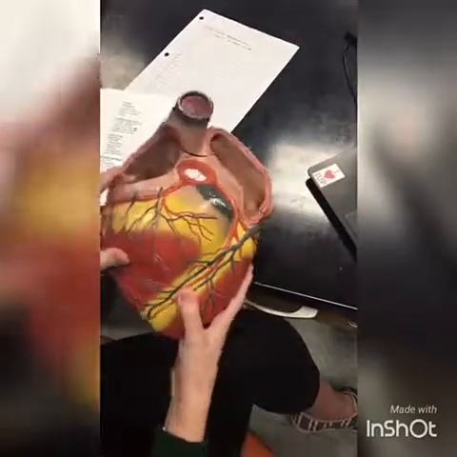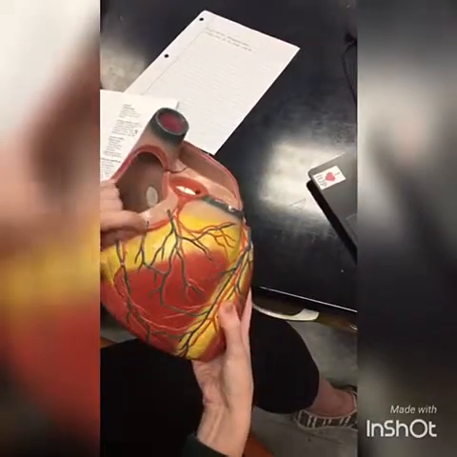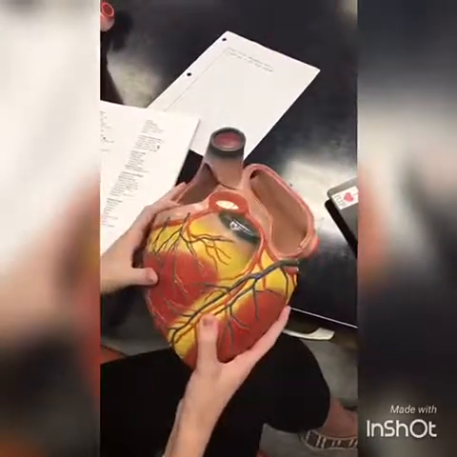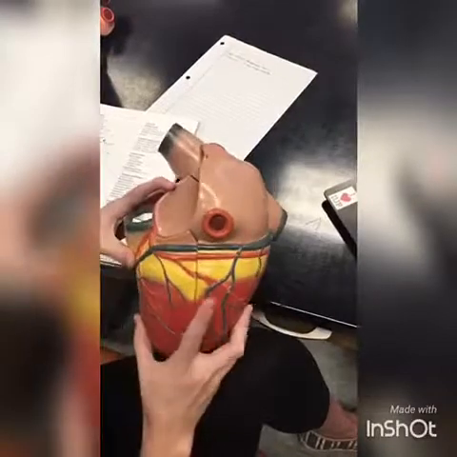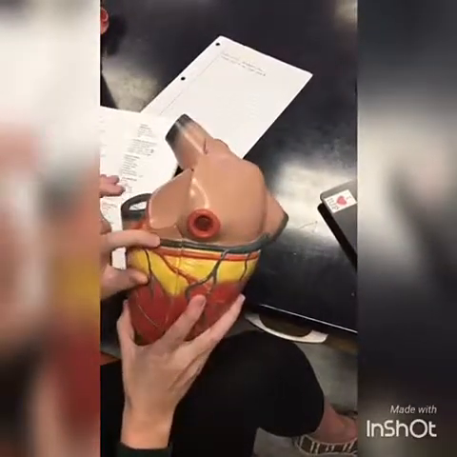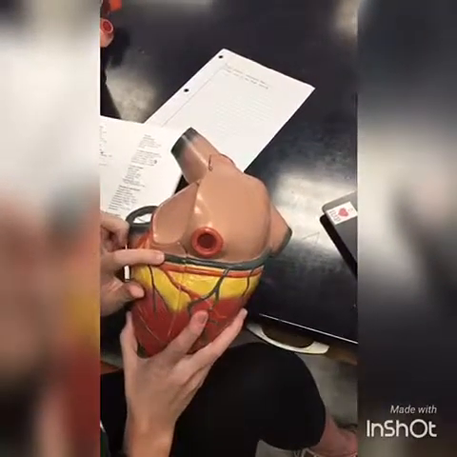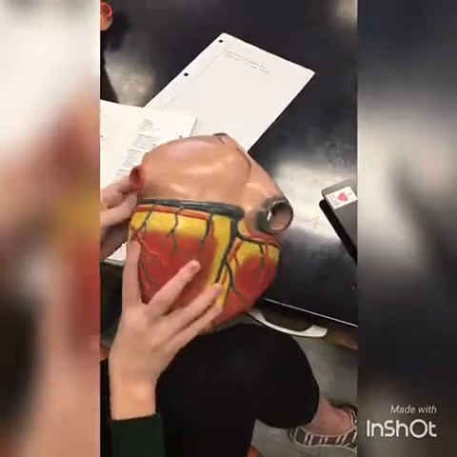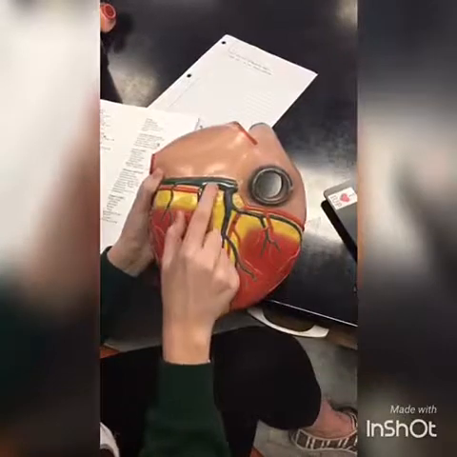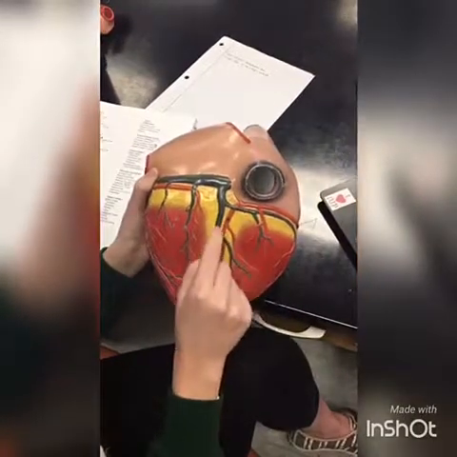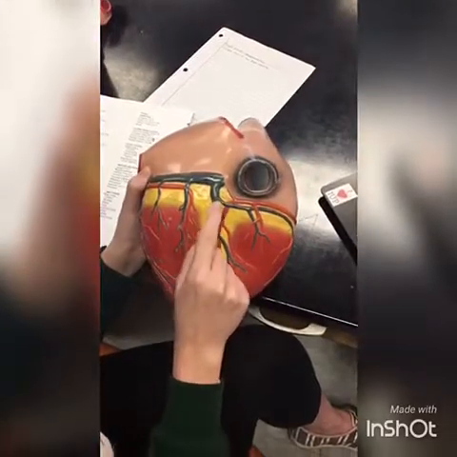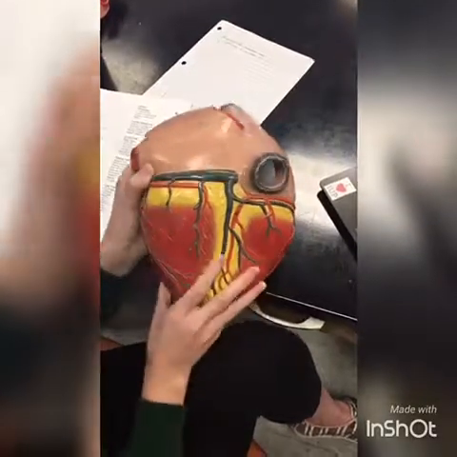So we have number 20, which is kind of faint, but it's this one, and that's our anterior cardiac vein. And then as we roll this around, this one right here is number 36, and it is your great cardiac vein, which when you roll this around, you have 37, which is your coronary sinus, 38, which is the middle cardiac vein, and then 39 is your small cardiac vein.